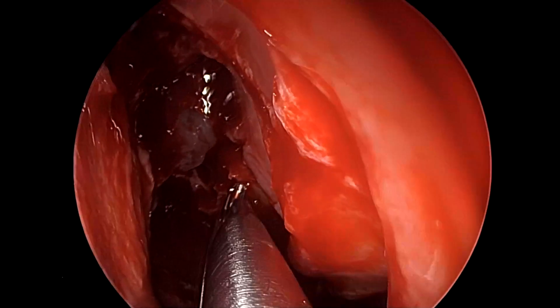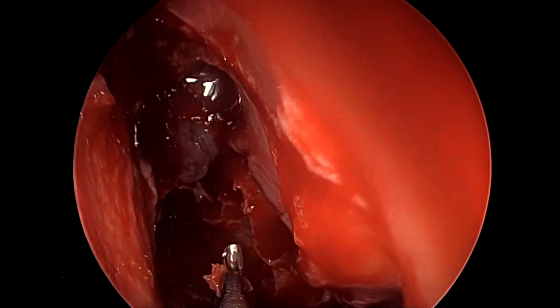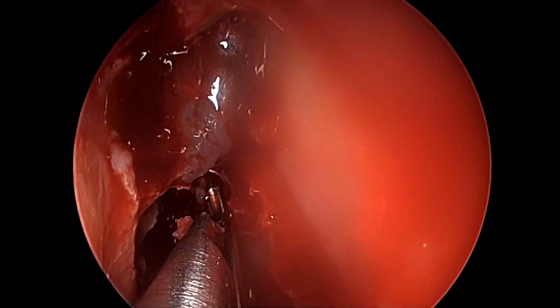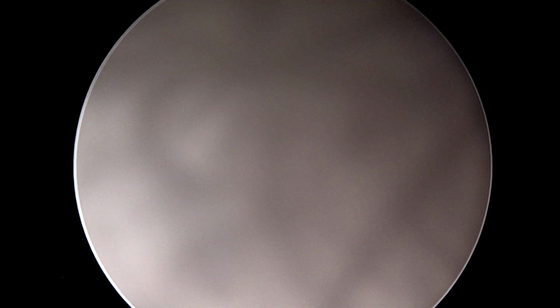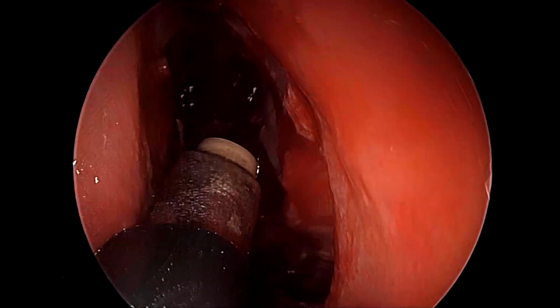So it's strongly recommended that we use either a hedgehog Kerrison bone punch in various angles available, or sharp angled true cuts to remove the bony septations, and not use Blakesley forceps to torque, because in that process we end up pulling and tearing the mucosa and might also start to create a pull on the meningocele, which would be disastrous.